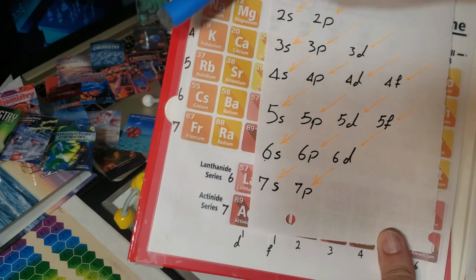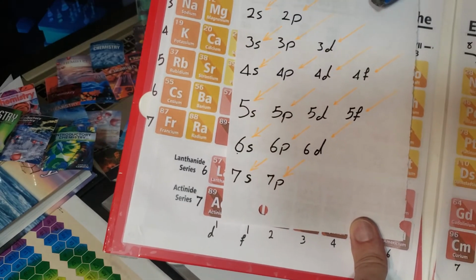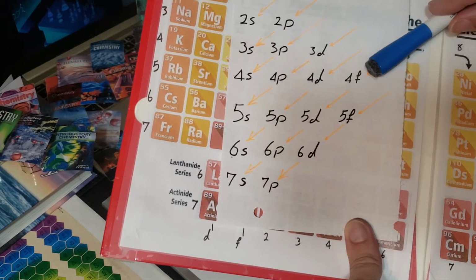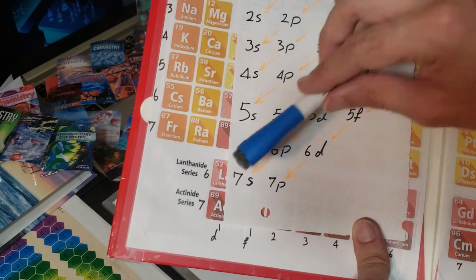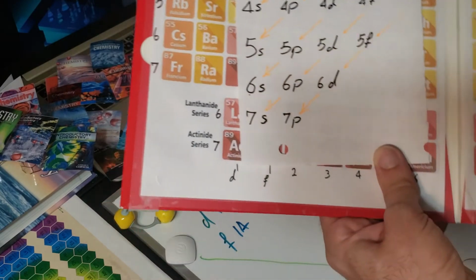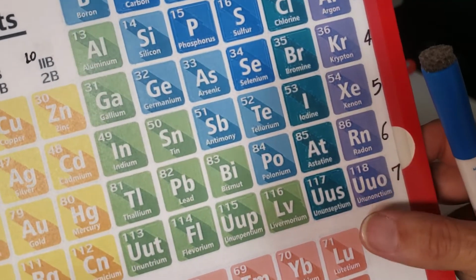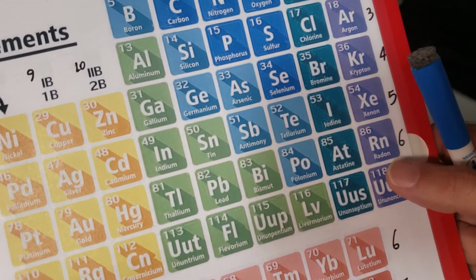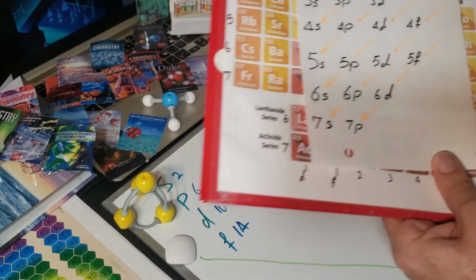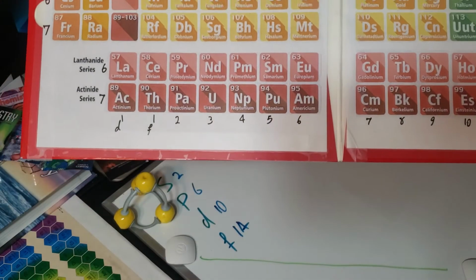you do 1s, then 2s, then 2p, 3s, 3p, 4s, 3d, 4p, 5s, then 4d, 5p, 6s, 4f, 5d, 6p, 7s, 5f, 6d, and 7p, and you would reach this UUO, the last element, the one with 118 electrons in it, when you do 7p6. That's period 7 and a noble gas.